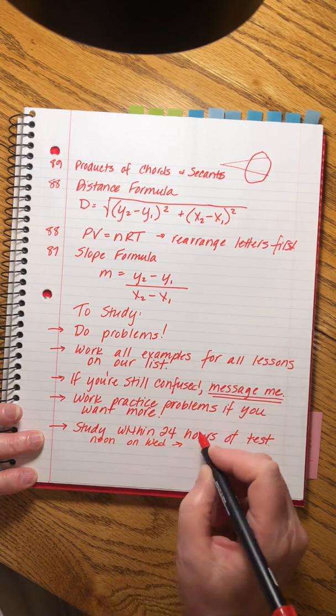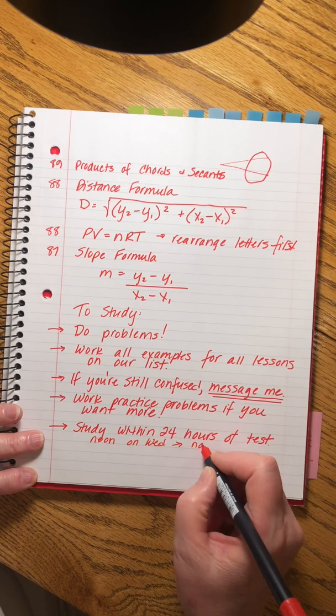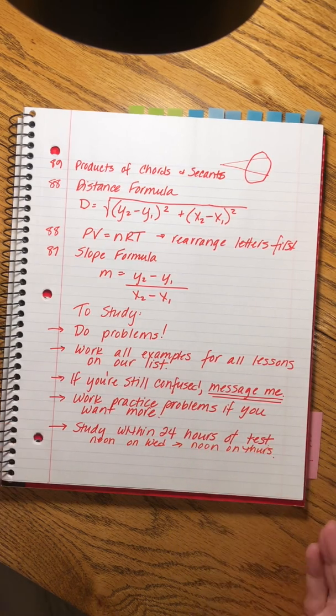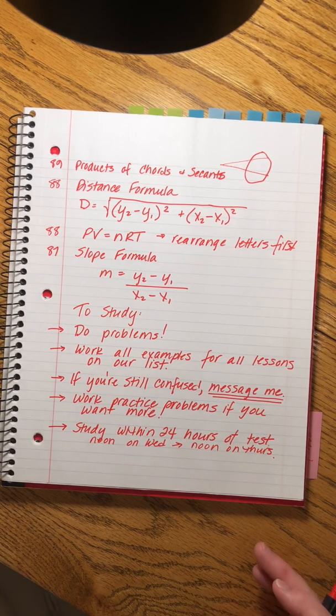And you're going to have until, let's just say, noon on Thursday. So that's a 24-hour window. That means you have to figure out what's the right time for you to get that last study session in. Not as a panicked cramming session, but just as, okay, I'm going to look at this one more time.